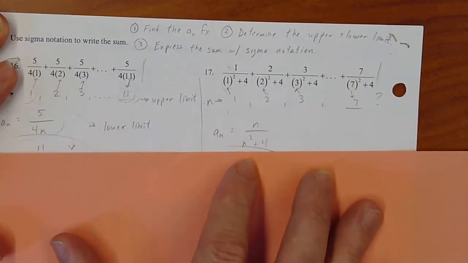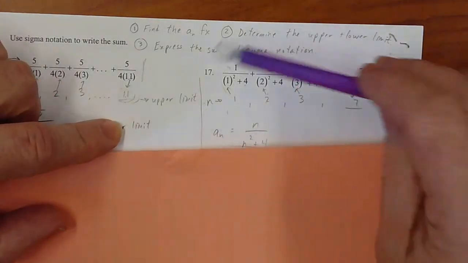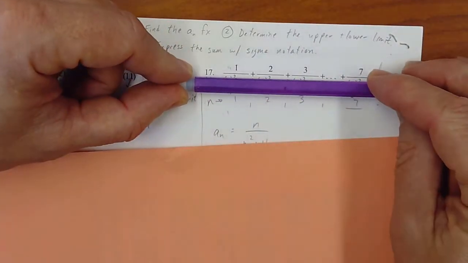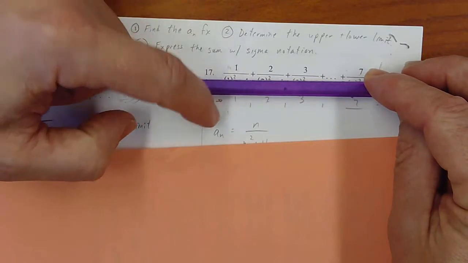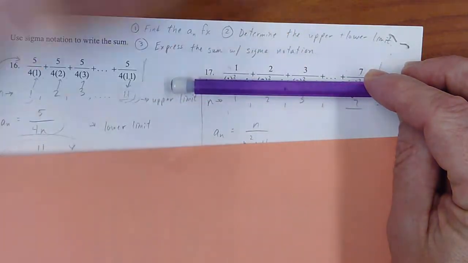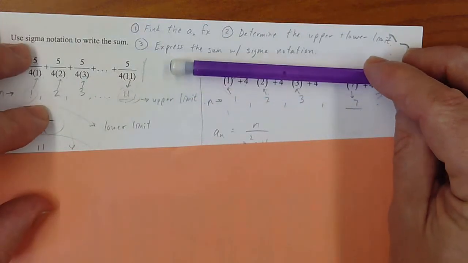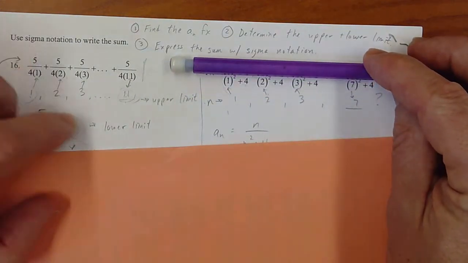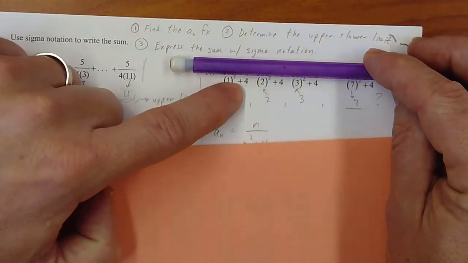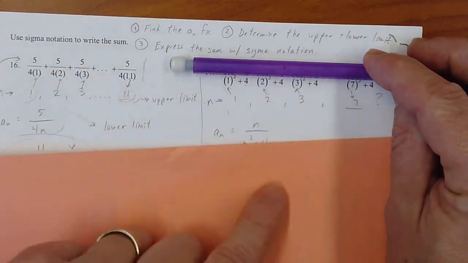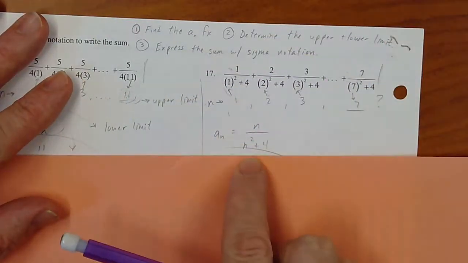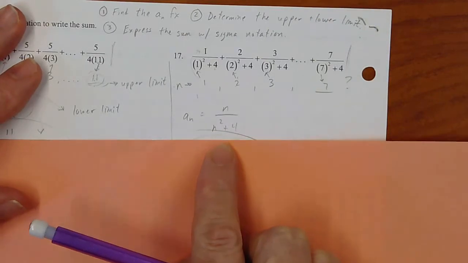All right, so here's your formula. Just focus on one at a time. Don't worry about the denominator. Look at the numerator. The numerator is always n. So that's what we're going to put. Now focus on the denominator. What do you notice? They're taking n and squaring it, adding 4 to it every time. So there's my a sub n formula. Throw it in right here.